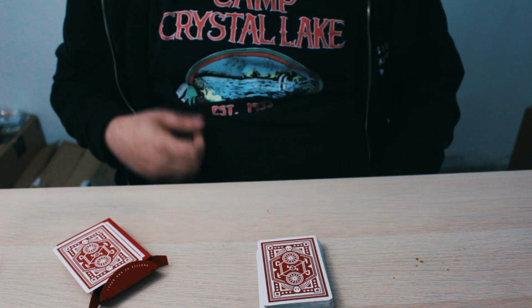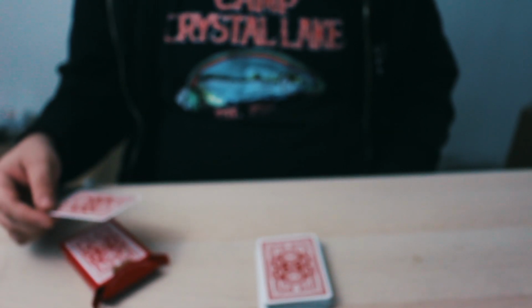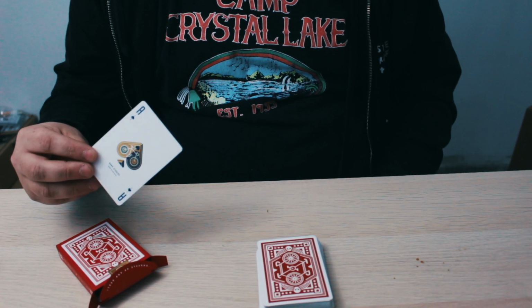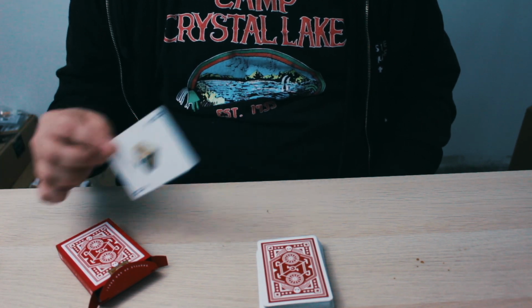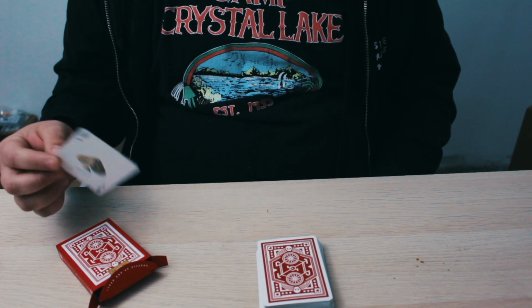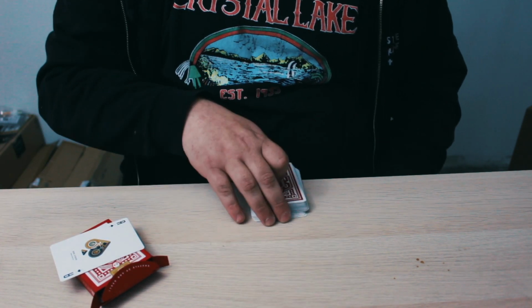I ask the spectator, what was your card? The spectator says the ace of clubs. So here I have the mate, the ace of spades. Small prediction, impromptu. So let's talk about it.